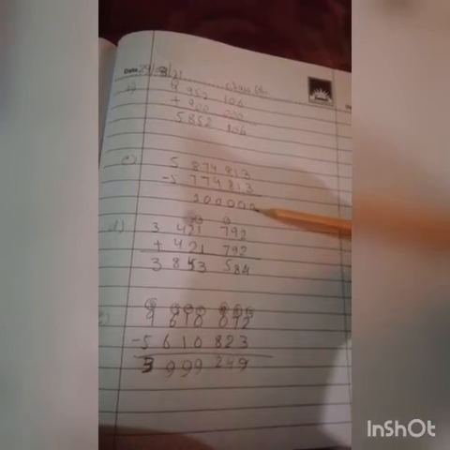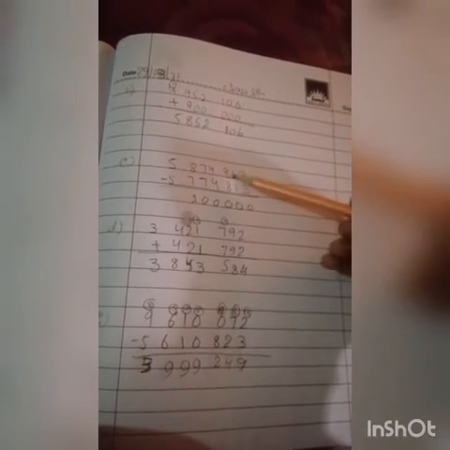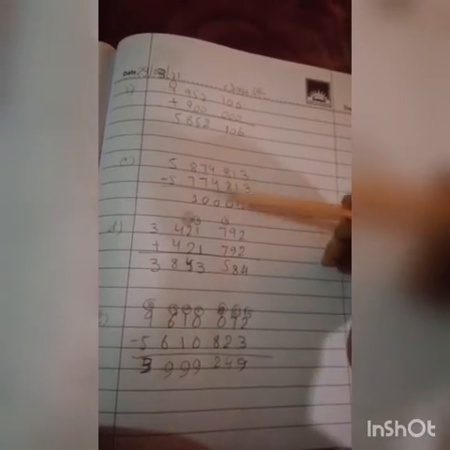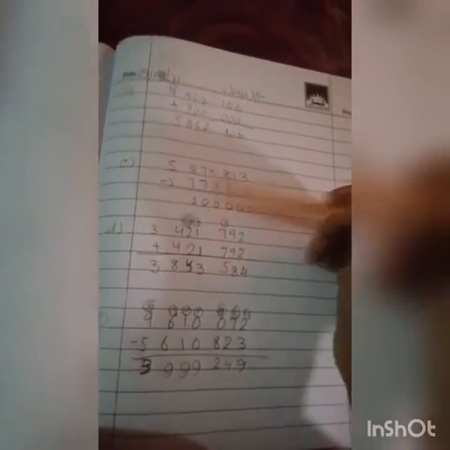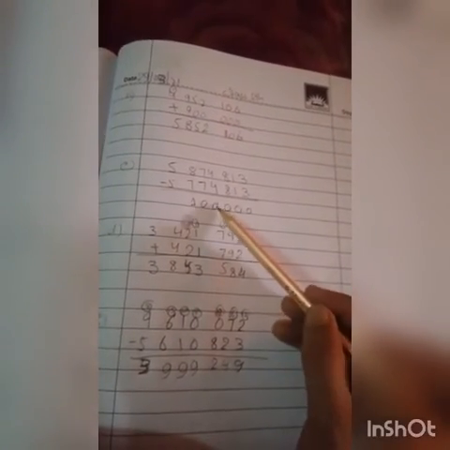3 minus 3 is 0. 1 minus 1 is 0. 8 minus 8 is 0. 4 minus 4 is 0. 7 minus 7 is 0. 8 minus 7 is 1. Our answer is 100,000.